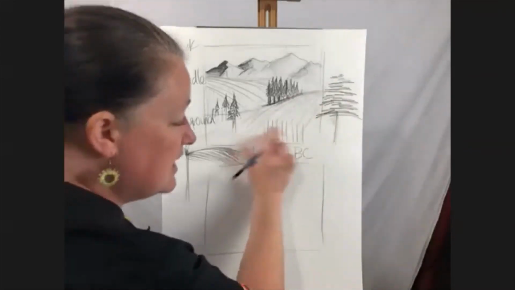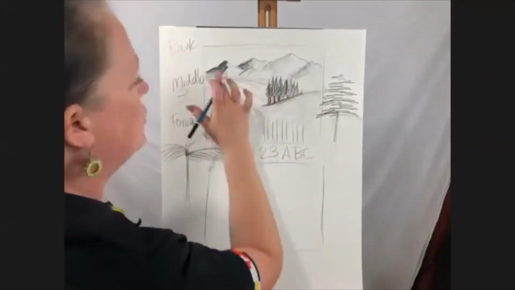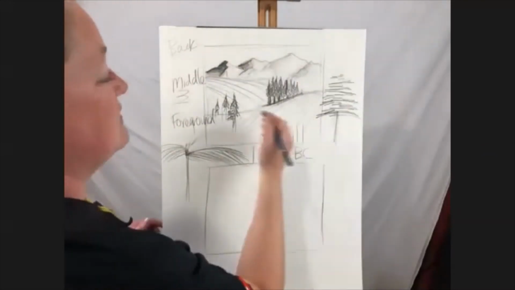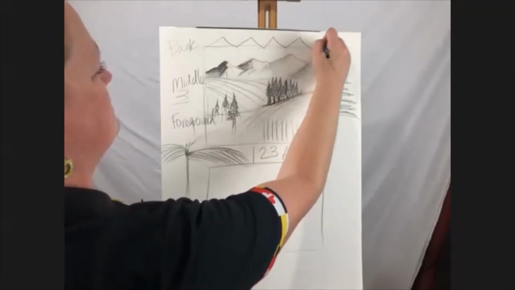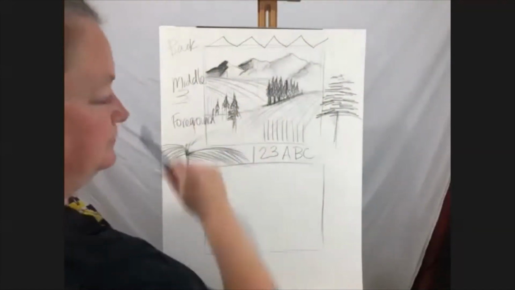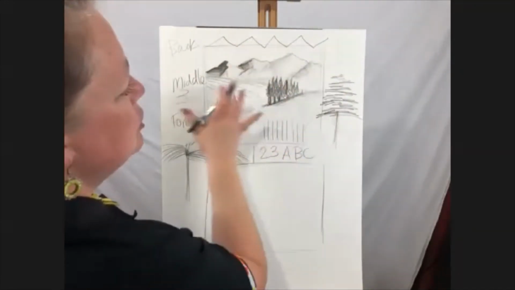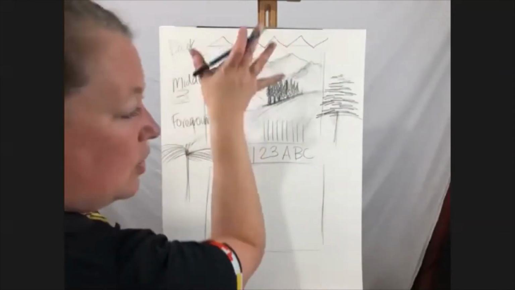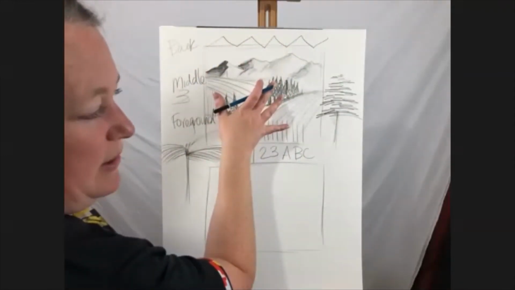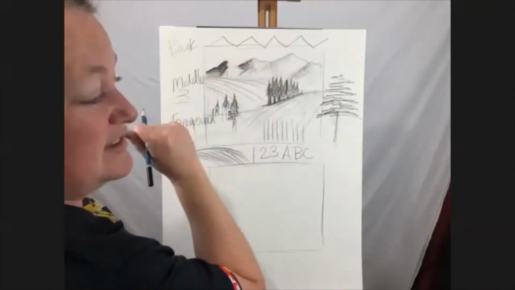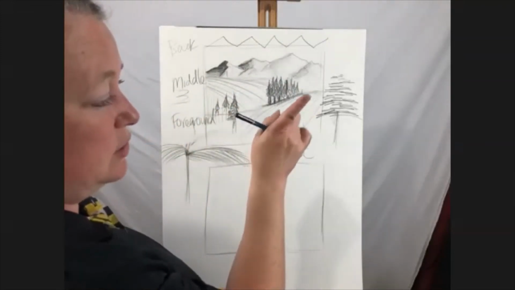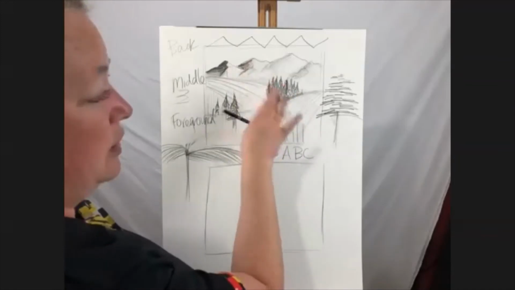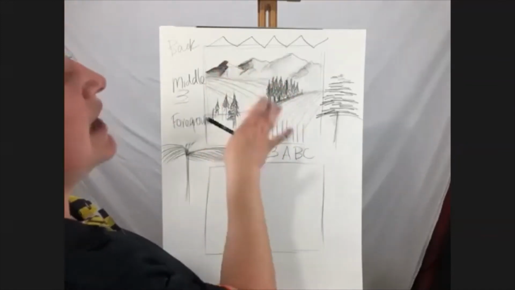So if you've already done this and you're noticing, oh, my mountains all look the same, because I've seen that. All the mountains look exactly the same. That's our brain working. If you have that on this picture, don't worry about it. This is what you're going to do. You're going to fix it, because the first way to fix it is by recognizing it. And hopefully you've recognized, oh, all those trees look exactly the same.